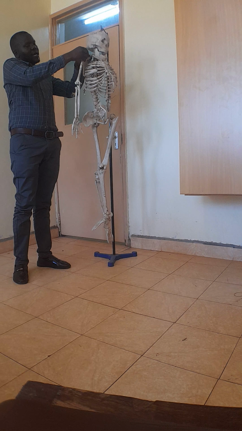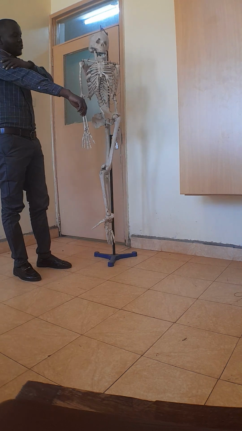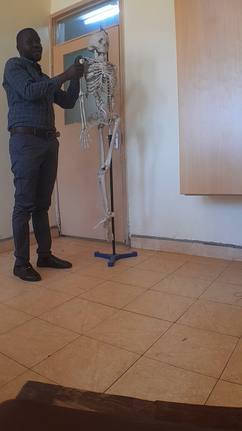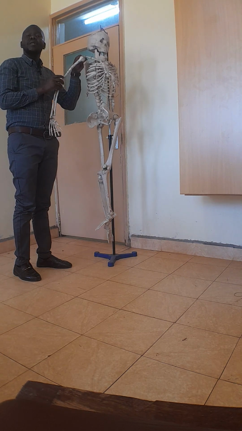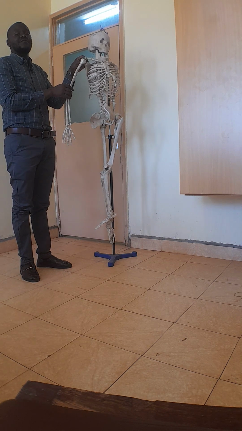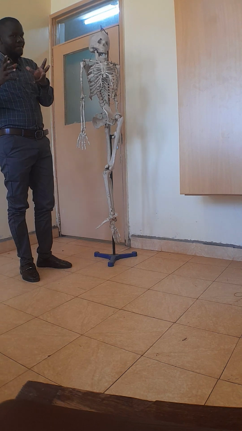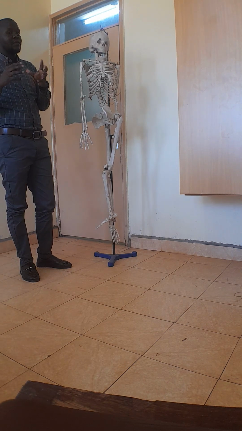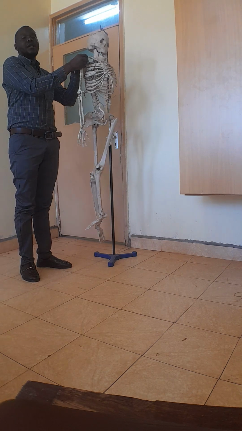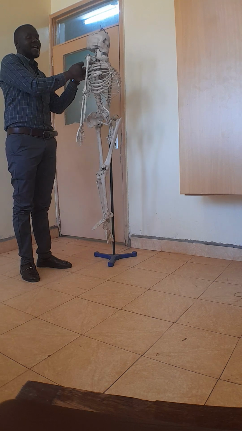This one articulates with the scapula. This one is the scapular bone. The scapula and this humerus allow a rotatory movement. And for this rotatory movement, we speak about ball and socket joints. We'll discuss more about the joints and how their features look. So we're speaking about the ball and socket joint, the head of the humerus articulating with the glenoid cavity. The glenoid cavity is found at the scapula.